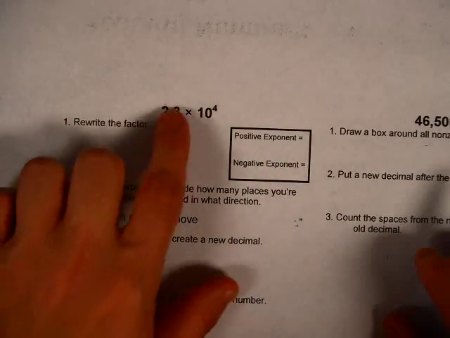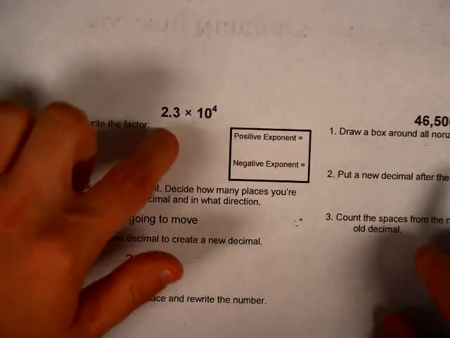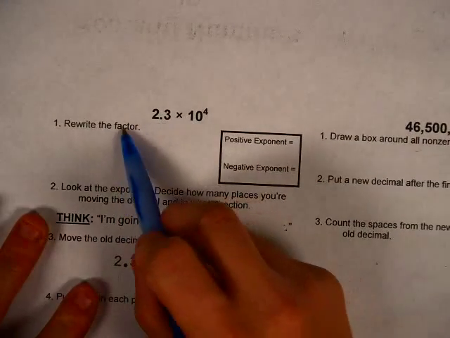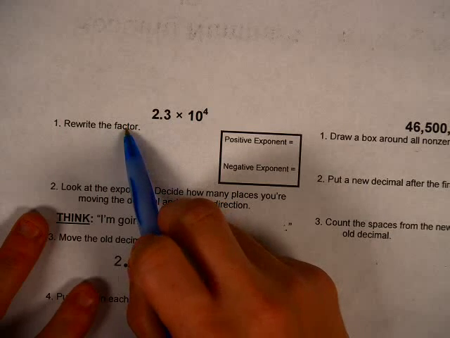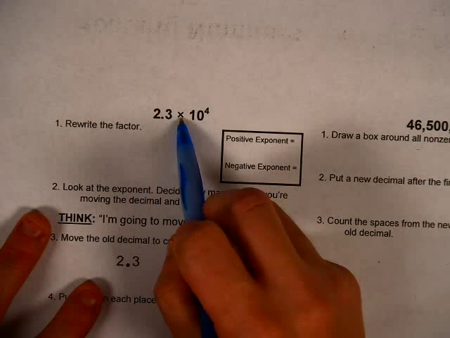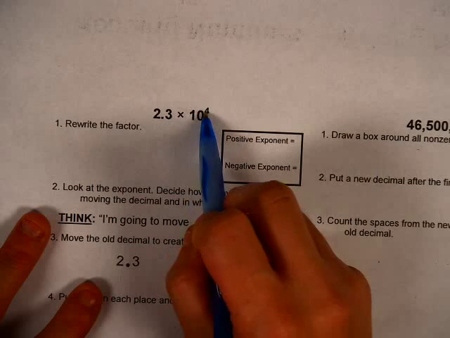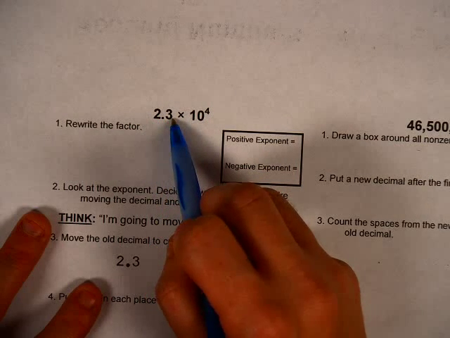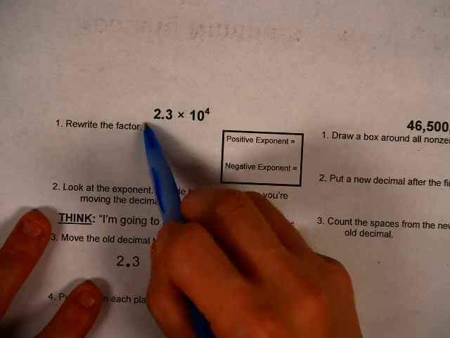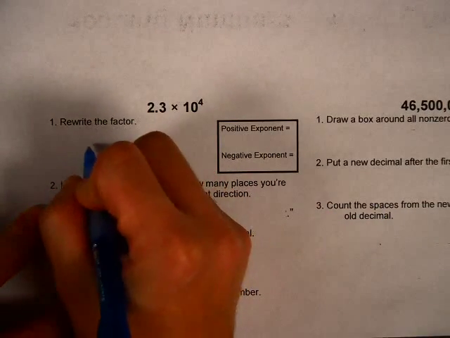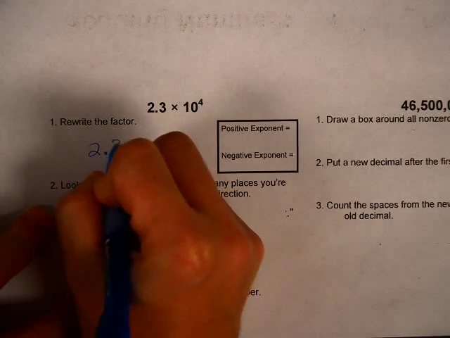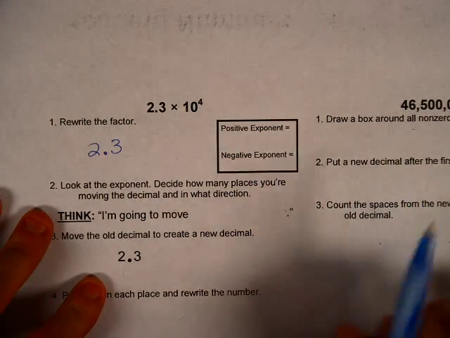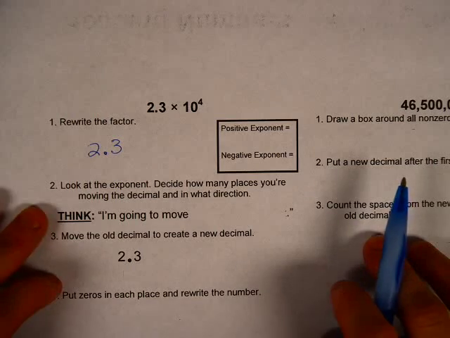So, how we're going to deal with this number is you have to learn the factor. Remember, factor is what is being multiplied. So what is getting multiplied here, other than this 10 and to the 4th power, is this number right here. So when I'm talking about the factor, I'm talking about this number right here. So it says rewrite the factor. So rewrite that number exactly the way they have it. Doesn't matter how many digits it is.